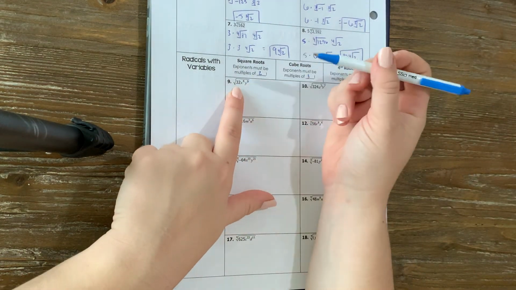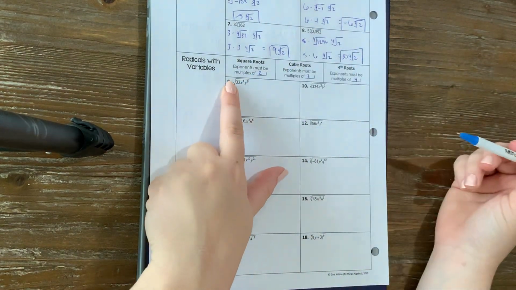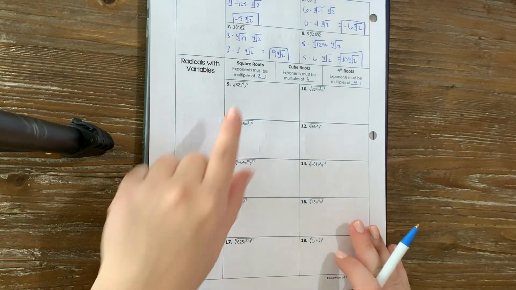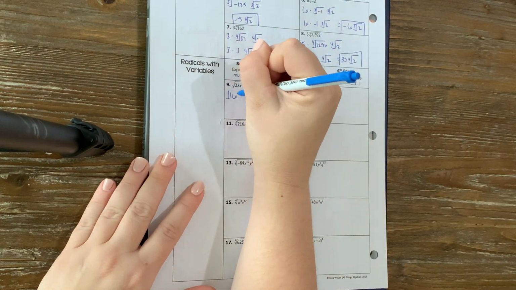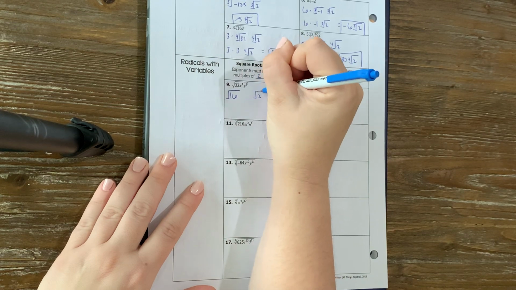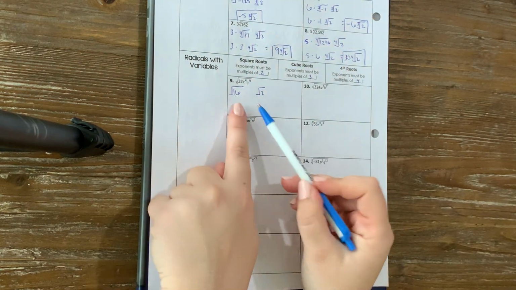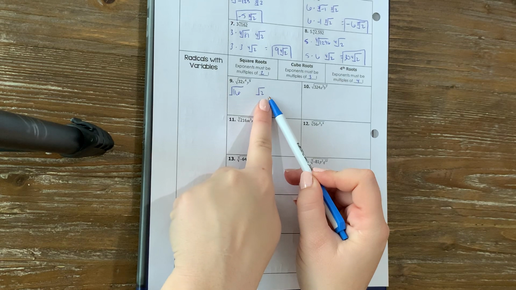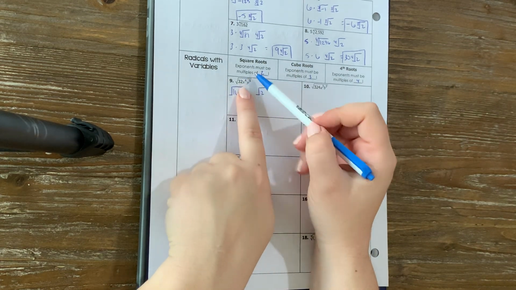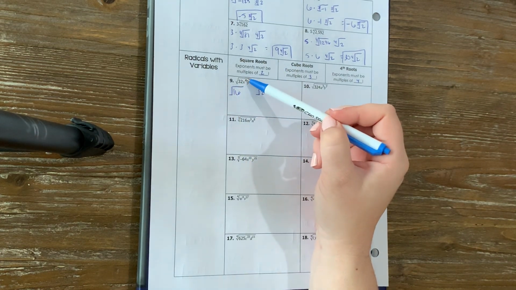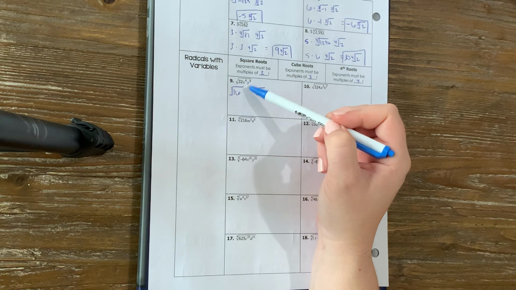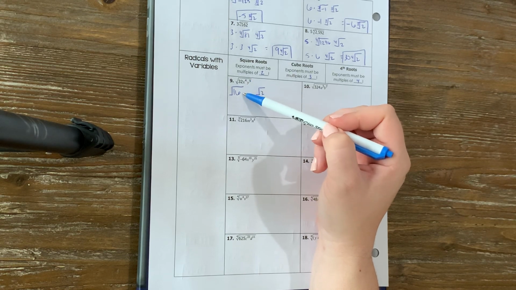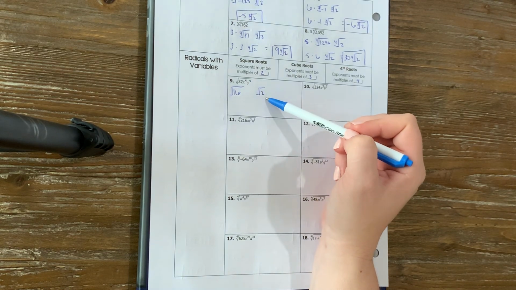Okay, so for 32, we're talking about square roots here because there's no index. So what's the largest perfect square that goes into 32 evenly? It's going to be 16. So you have 16, and 16 times 2 is 32. So the one we can simplify, the one we can't. Okay, if the exponent divides by 2, you can put it in the first one right here. If not, you have to subtract 1, write that here, and then the leftovers you put over here.